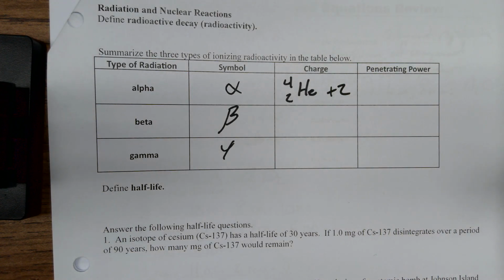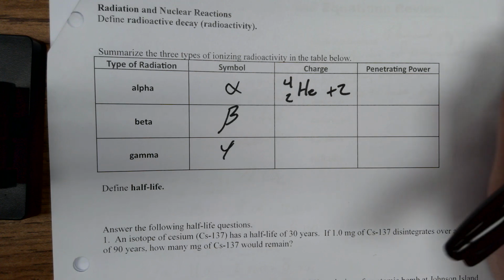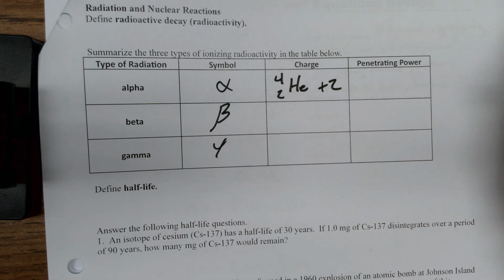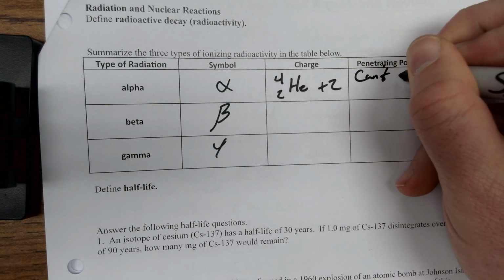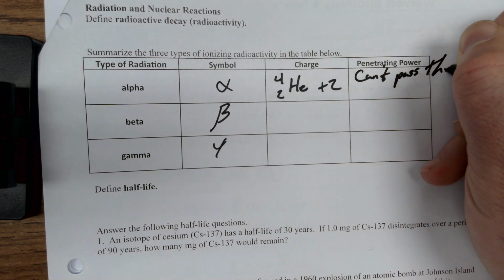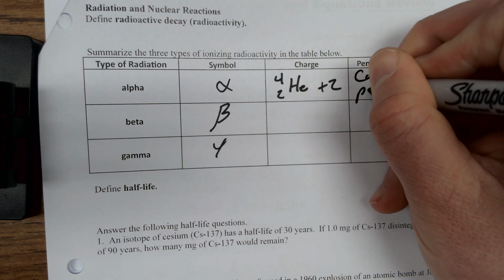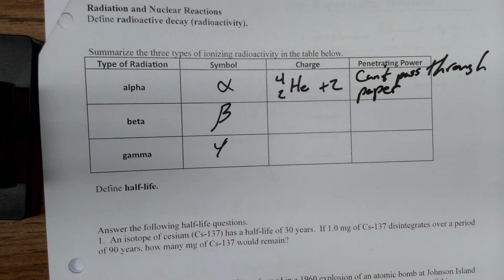Now, we saw in the video that the penetrating power is incredibly weak. Alpha particles typically do not last great distances. After a couple centimeters, it really loses all of its get up and go. So we saw that it can't pass through paper. It's incredibly weak.